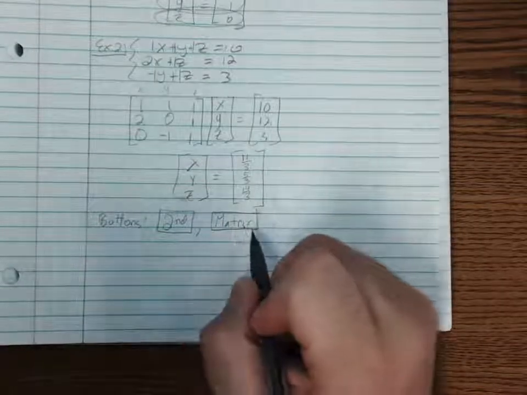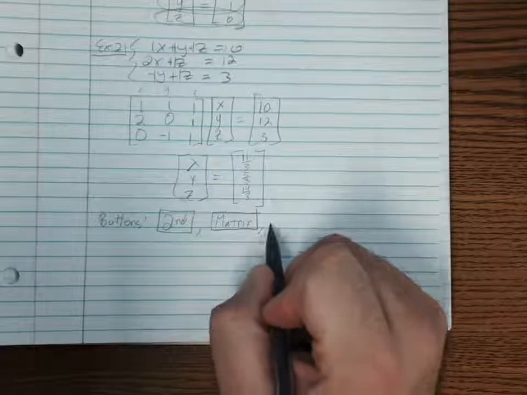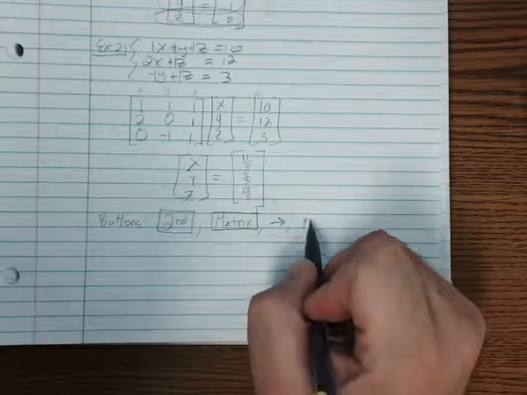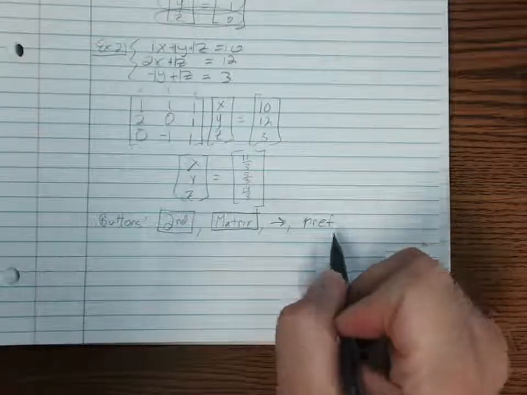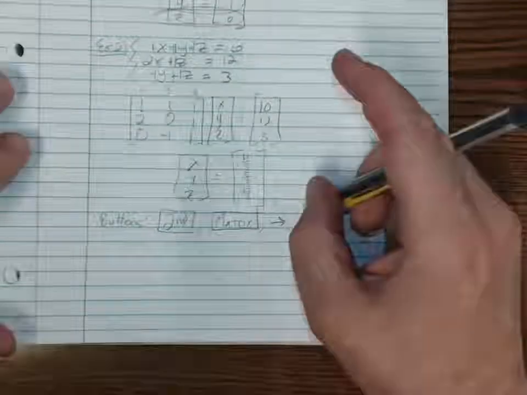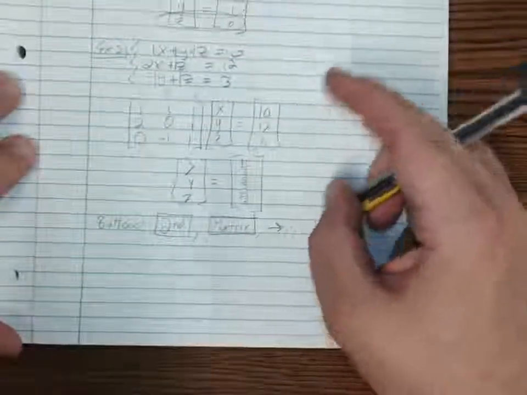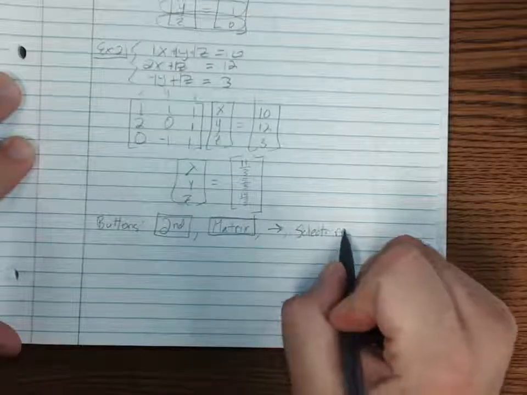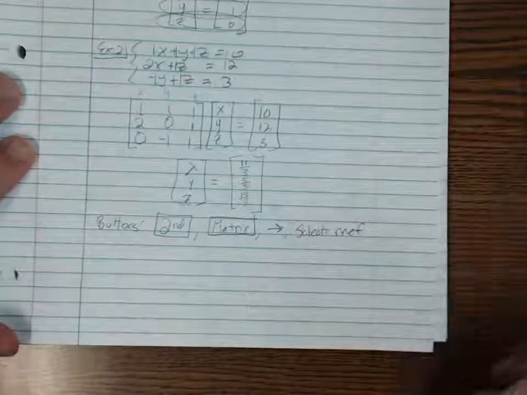It's x to the negative 1. But second, matrix, then you want to do a right arrow, then you want to do option B. So you want RREF. That's not a button you push. That's what you select.